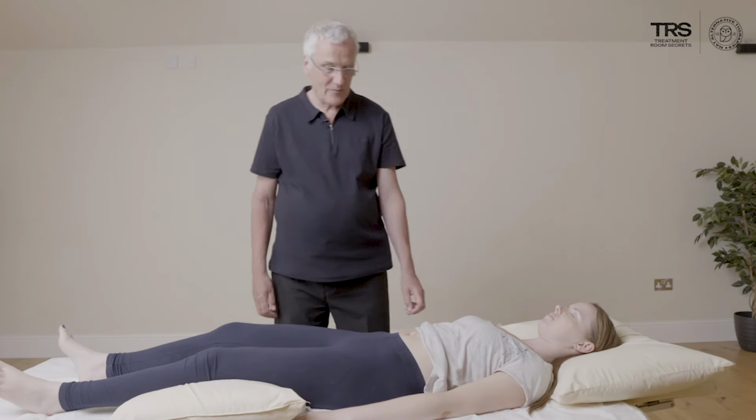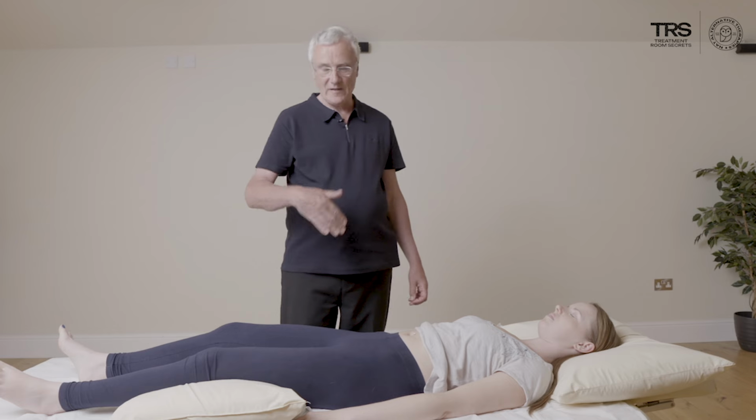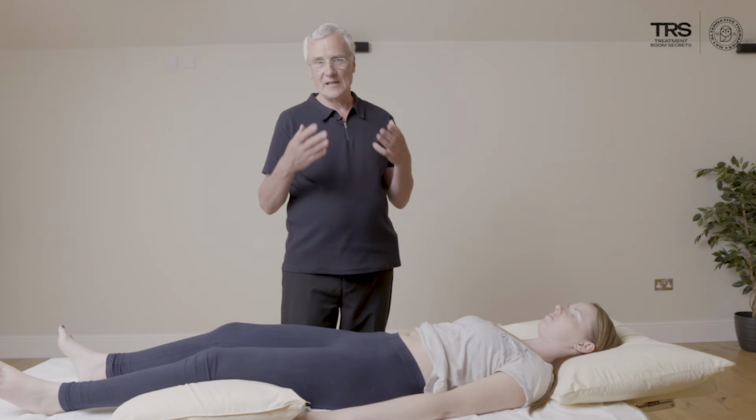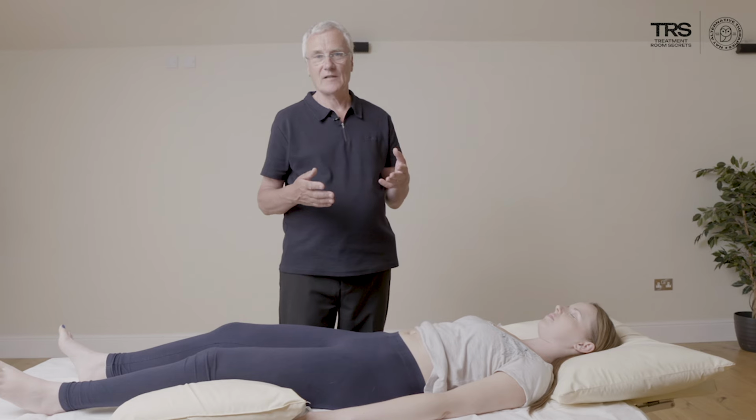Great, and having done that, we definitely want to wait now. We've done the psoas work and the iliacus work, which work together, and then we'd like to leave her for at least 10 or 15 minutes after this, just to relax.